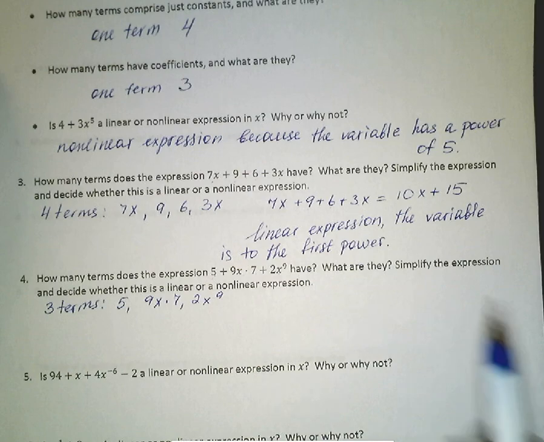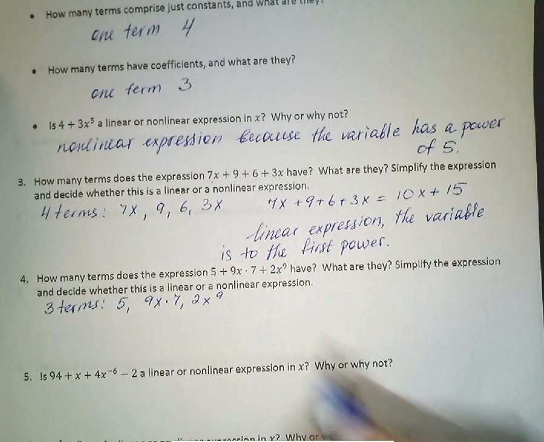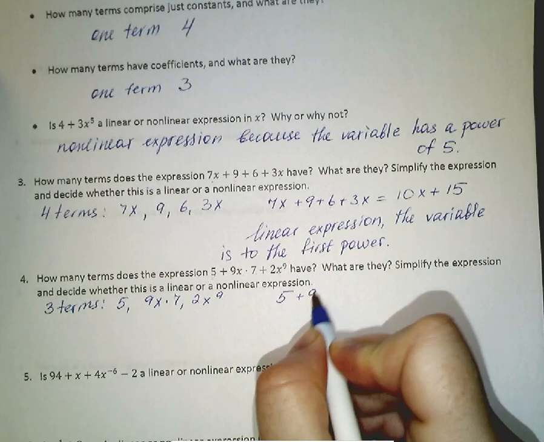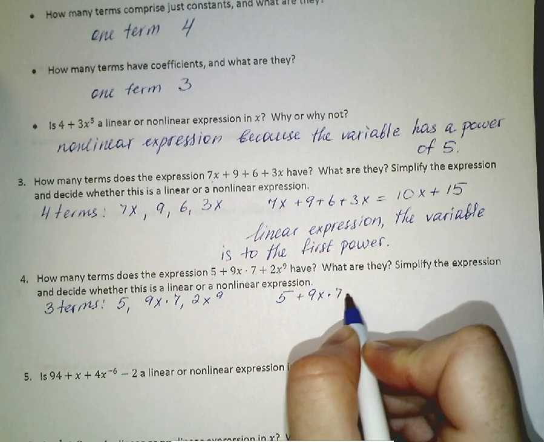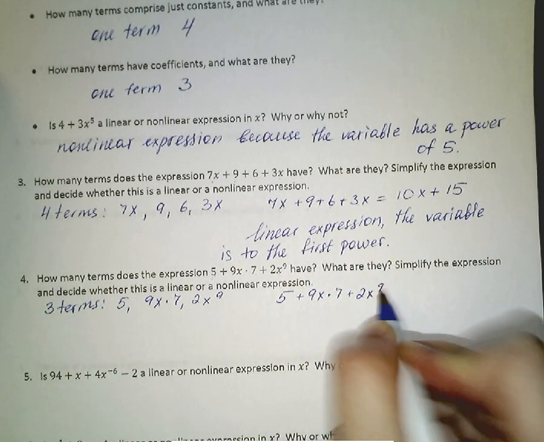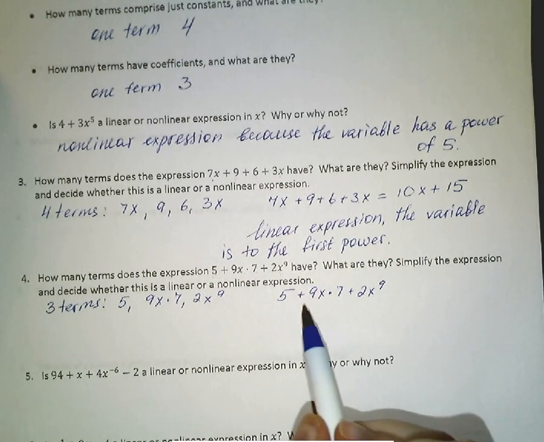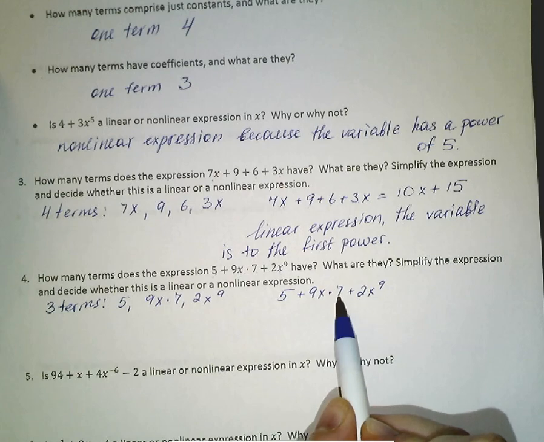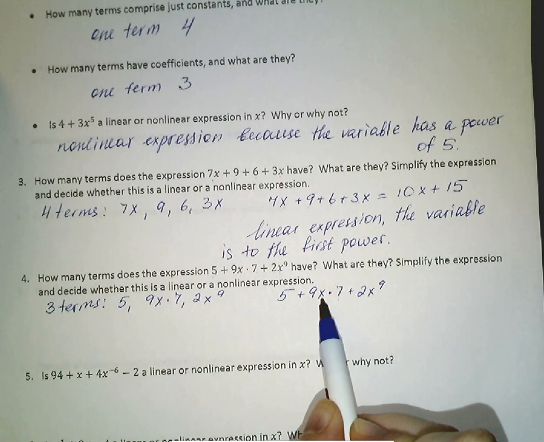Okay, simplify the expression. So let's go ahead and simplify. I will rewrite that: 5 plus 9x times 7 plus 2x to the 9. In this case, 9x times 7 is 7 groups of 9x, as if I took 9x's and put them together 7 times.